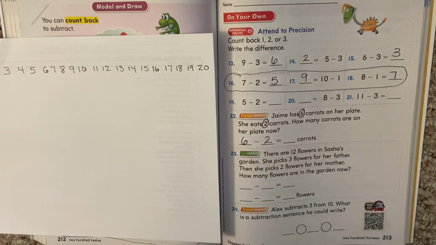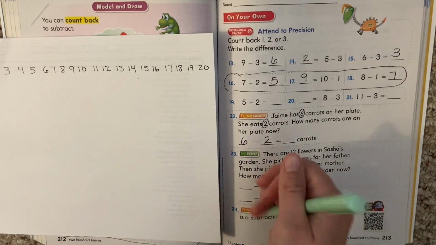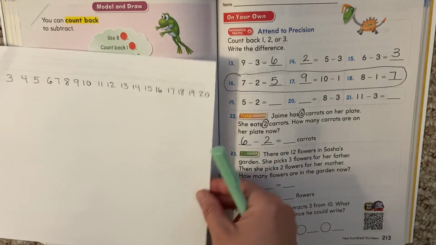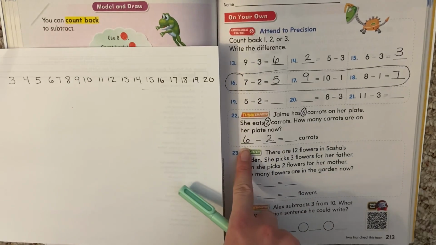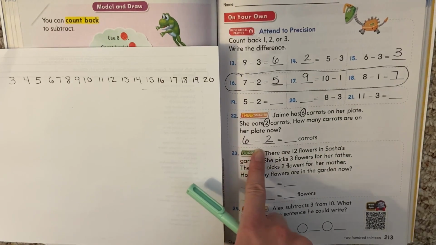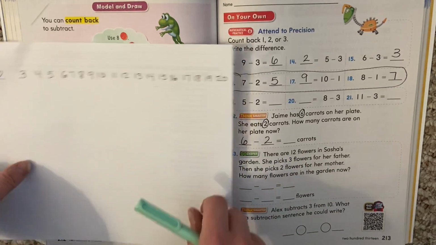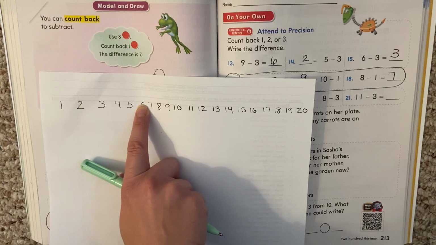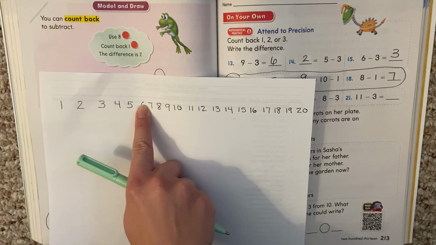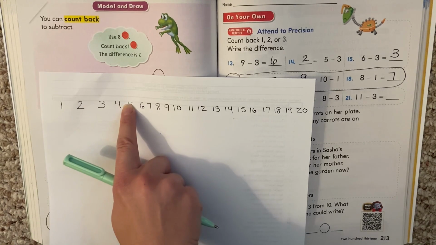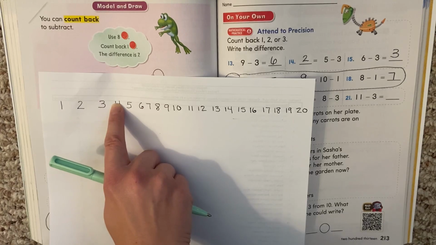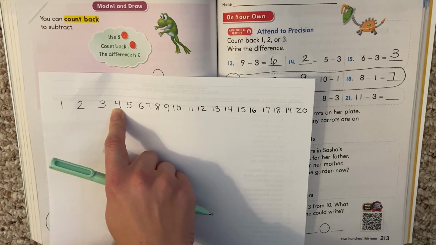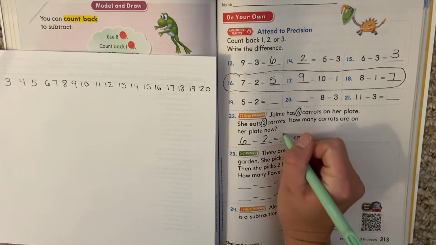How many are left? Well, we could draw a picture, right? Or we can do our count back strategy. So I'm going to start at 6 because that's my big number. And I'm going to take 2 hops back. So let me put my finger here. Do you have your finger on 6? All right, we're going to take 2 hops back. You ready? 1, 2. Where do you land? 4. So 6 minus 2 is 4.